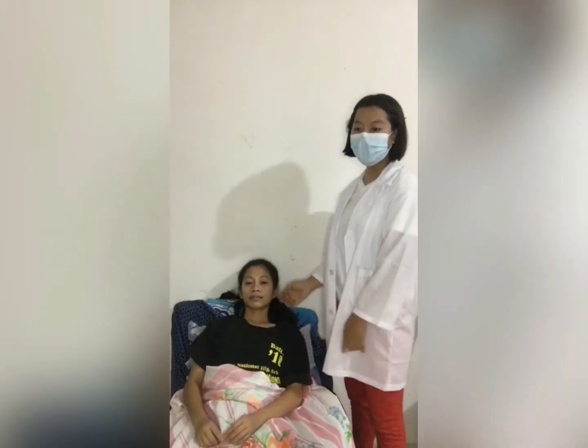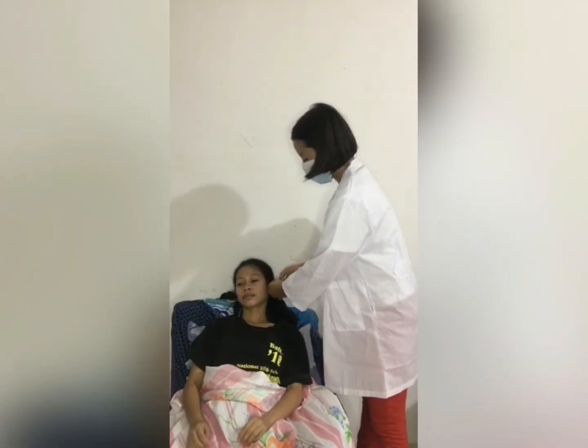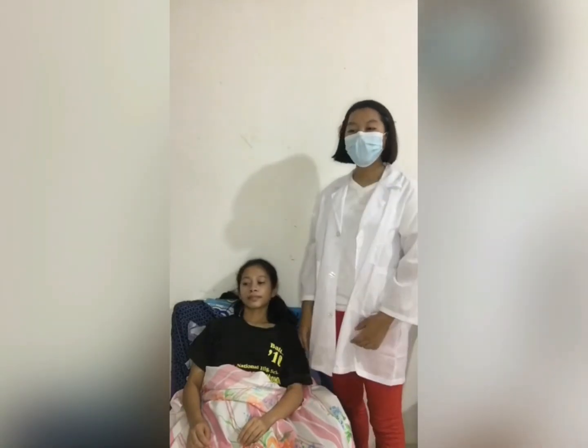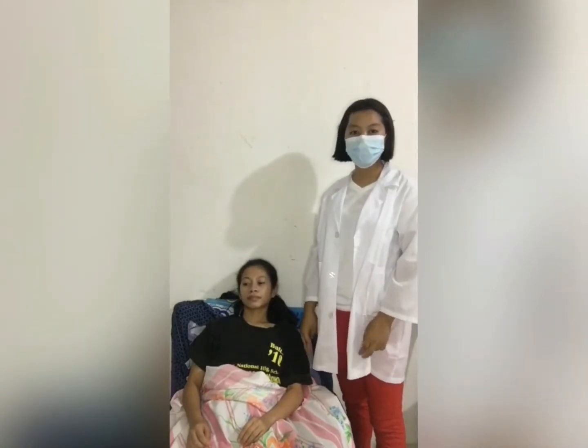Then, push in on the tragus. Then, apply pressure to the mastoid process.